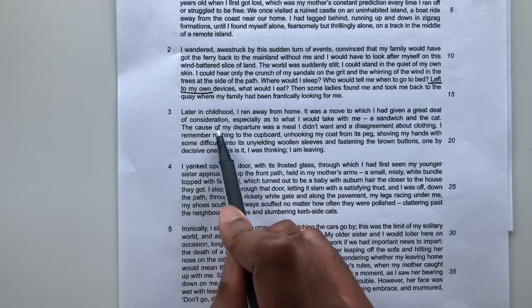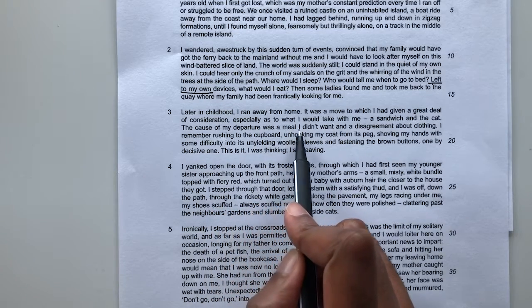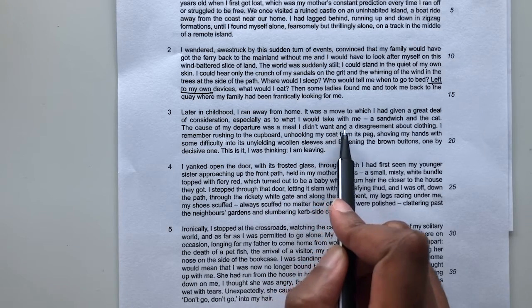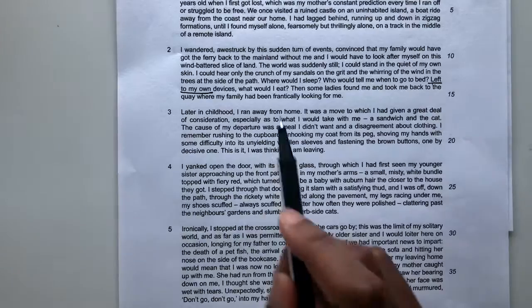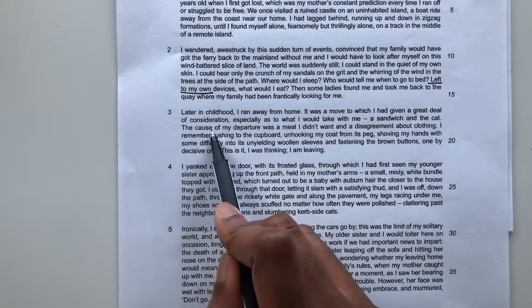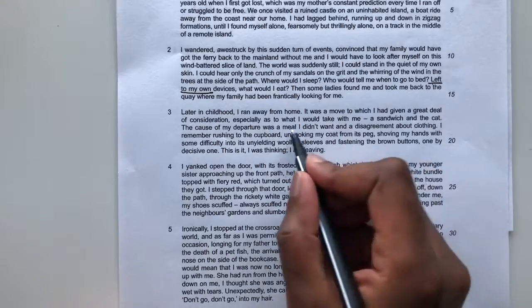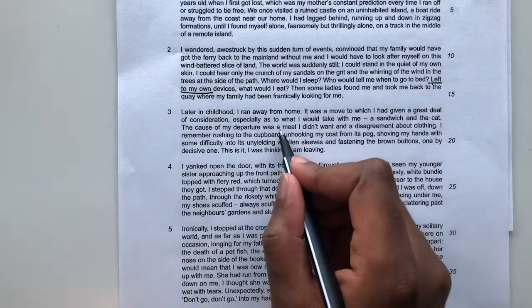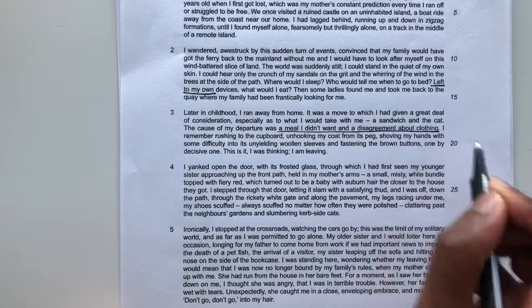So the cause of my departure was a meal I didn't want and a disagreement about clothing. So right there, the cause, which also means the source of my departure, was a meal I didn't want and a disagreement about clothing.